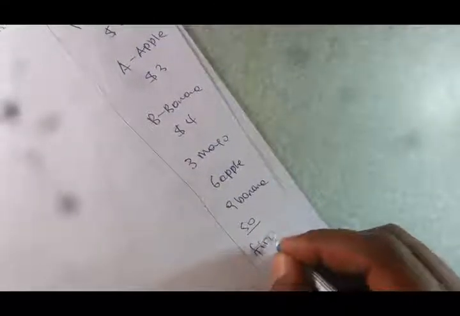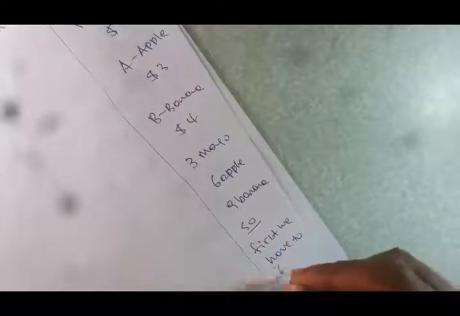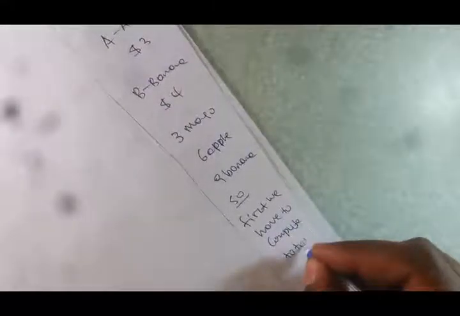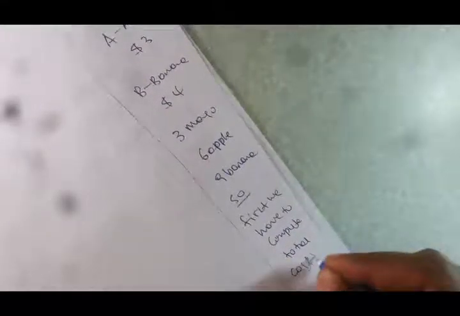So first we have to compute the total cost Tsagu spent.